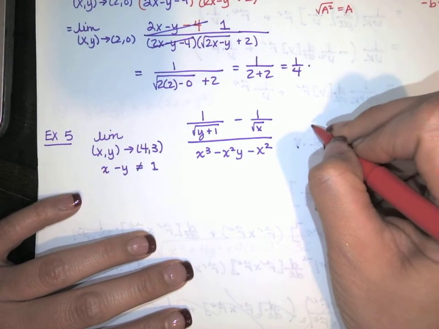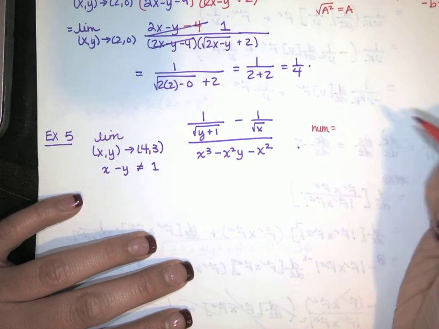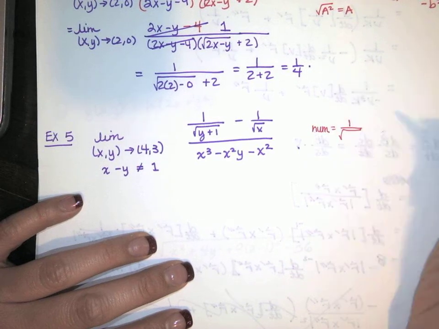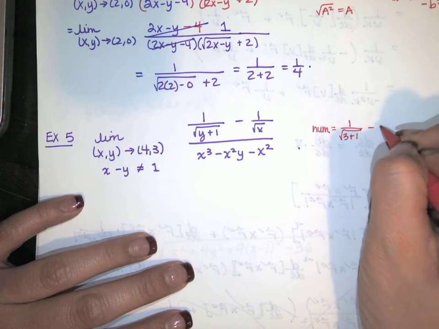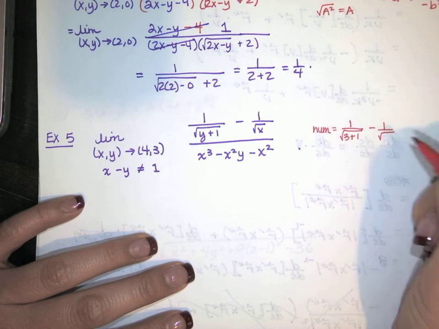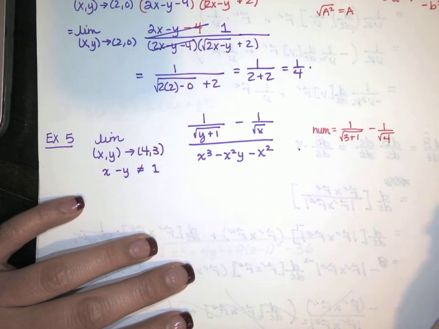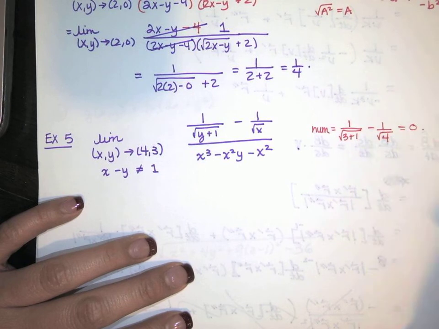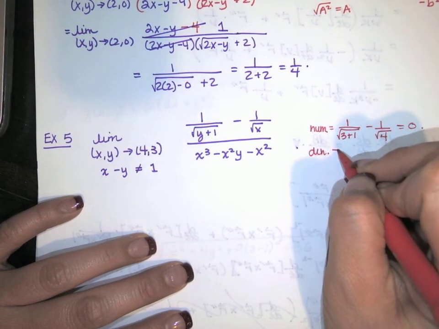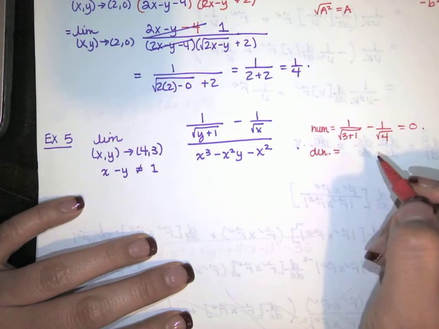So let's look at just the numerator first. The numerator is 1 over the square root of y plus 1. Y is 3. Then I'm subtracting 1 over square root of x. X is 4. So I've got 1 over square root of 4 minus 1 over square root of 4, which is 0.